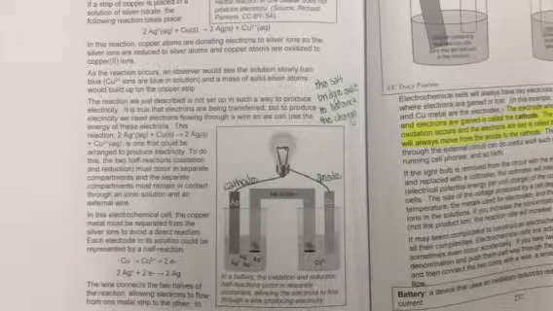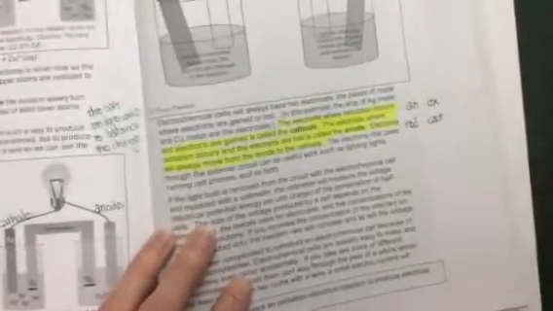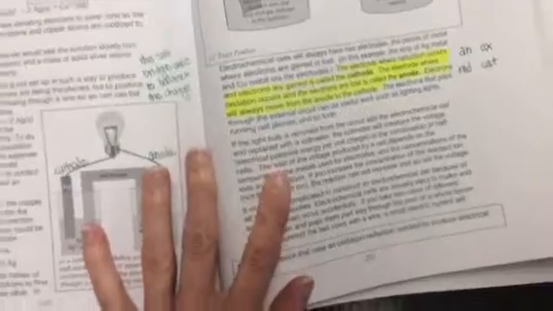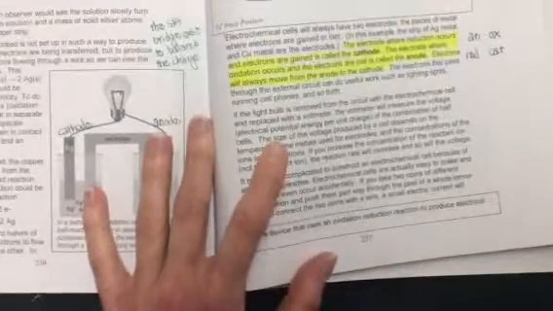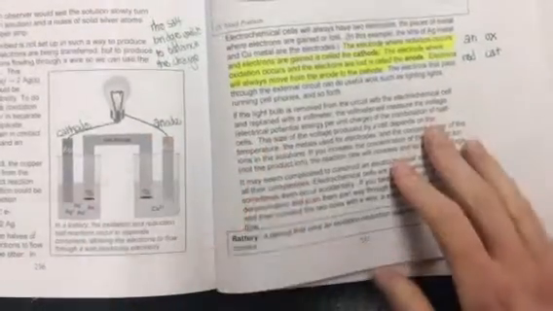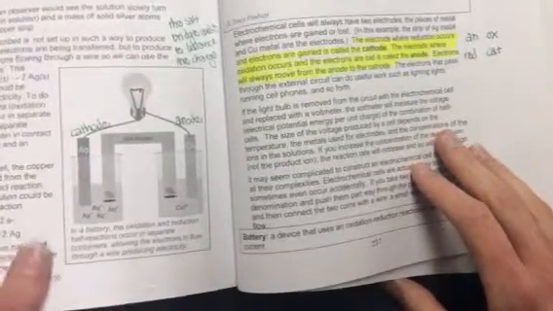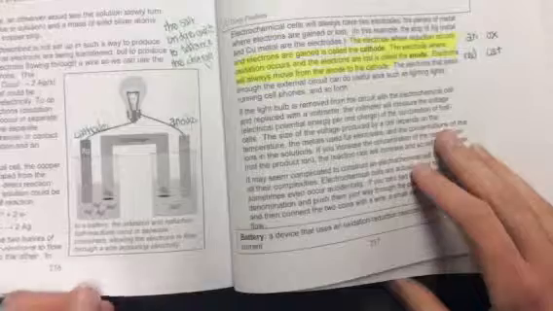So remember, oxidation happens at the anode, an-ox. Reduction happens at the cathode, red cat. The electrons flow from the anode to the cathode always. And the salt bridge exists to balance the charge. And then of course remember from the last video, oxidation is loss of electrons and reduction is gain of electrons.